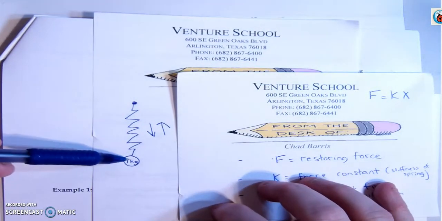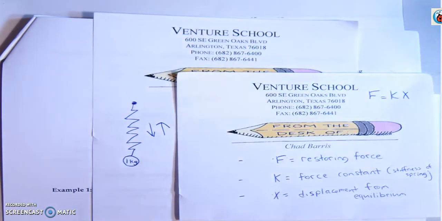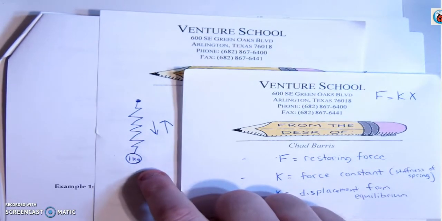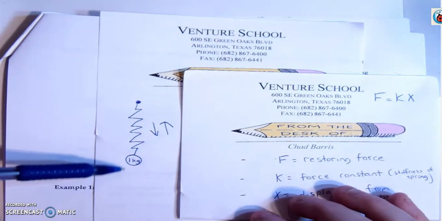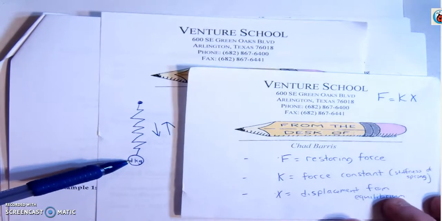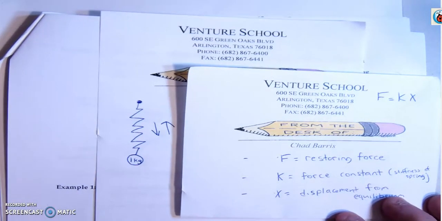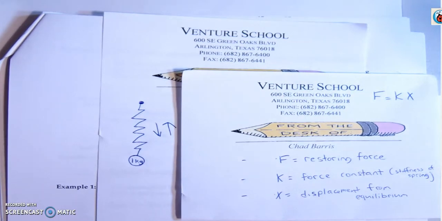One of them is the mass. If you increase the mass, you are going to increase the period. So more mass equals a longer time it's going to take to come back to its original starting point. Another thing we can do to decrease the period is to increase the spring stiffness.